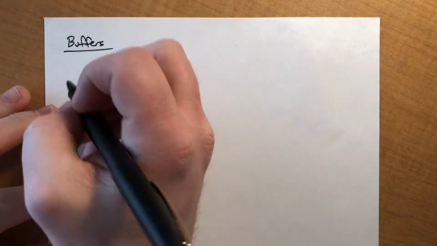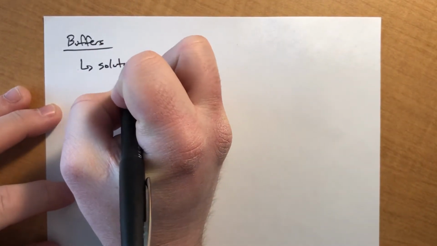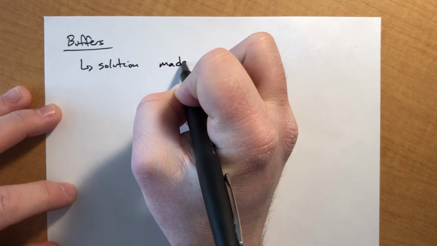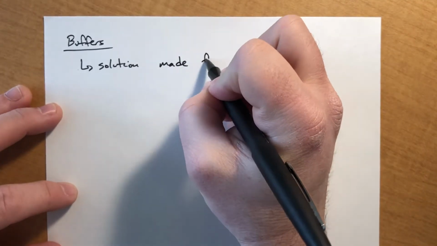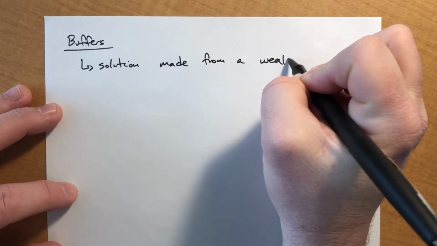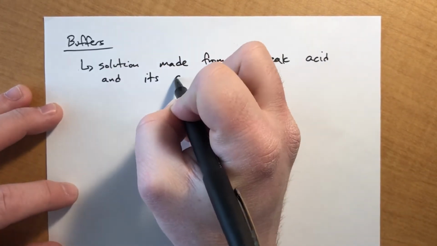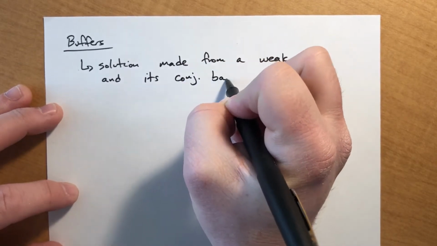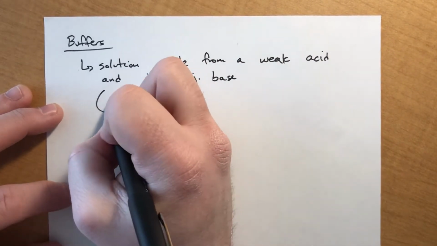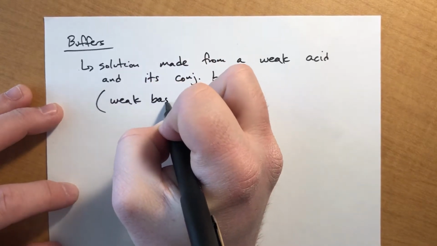Okay, in the past couple videos we learned about salts being used as essentially sources of what we would normally visualize as conjugate acids or conjugate bases. We are going to use that information and what we knew from the previous chapter to talk about buffers. A buffer is essentially a solution made from a weak acid and its conjugate base.